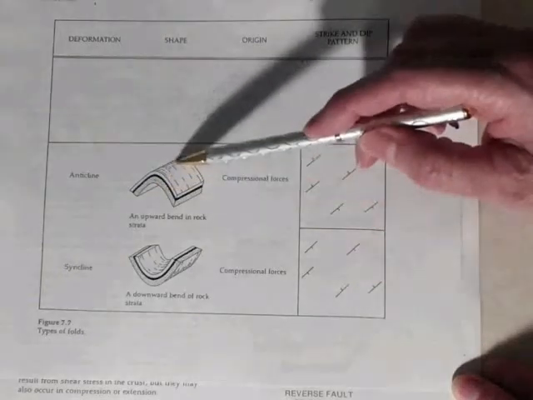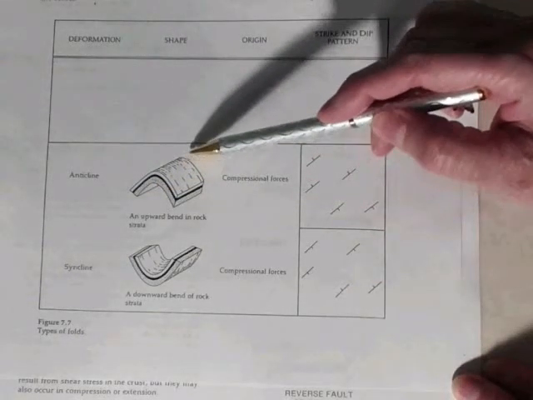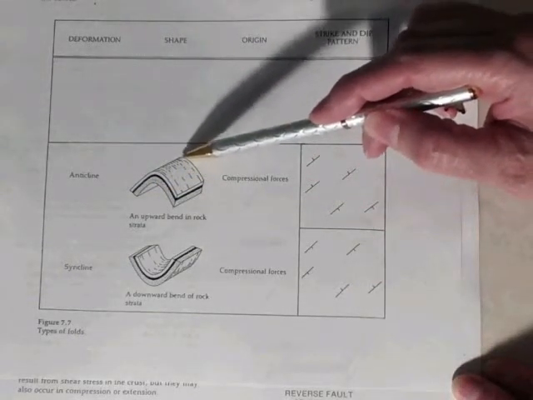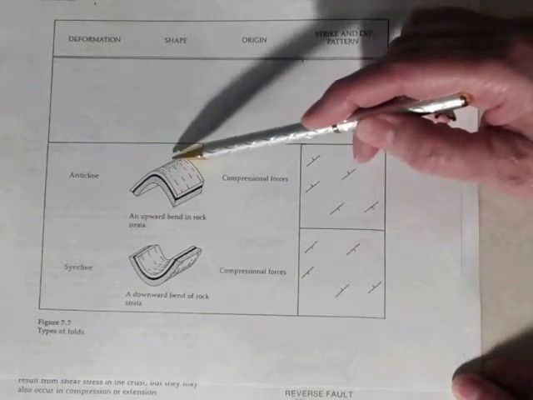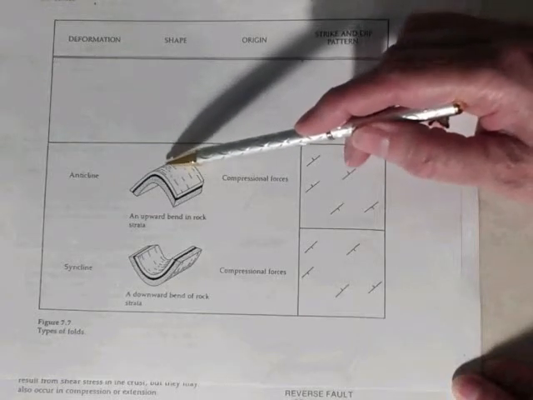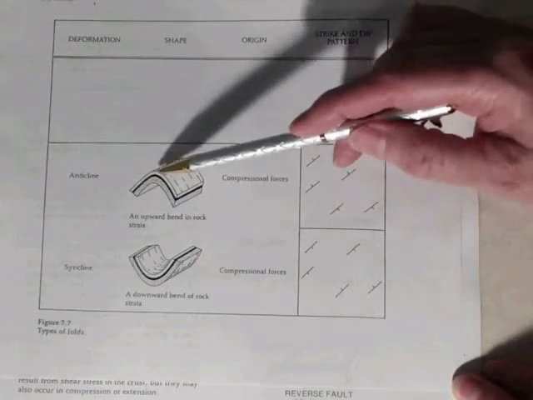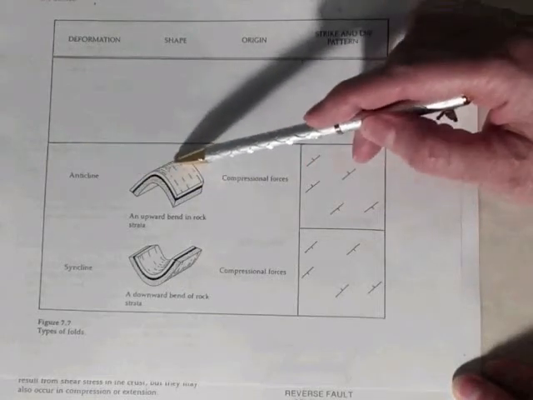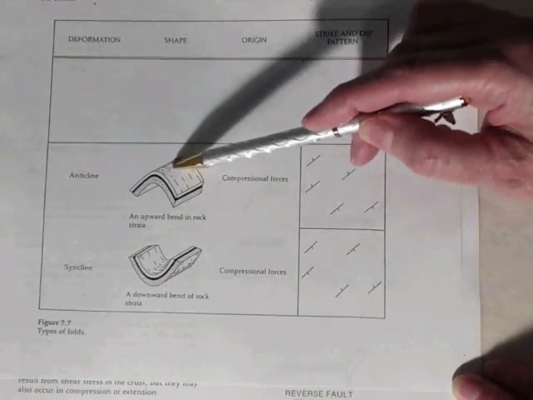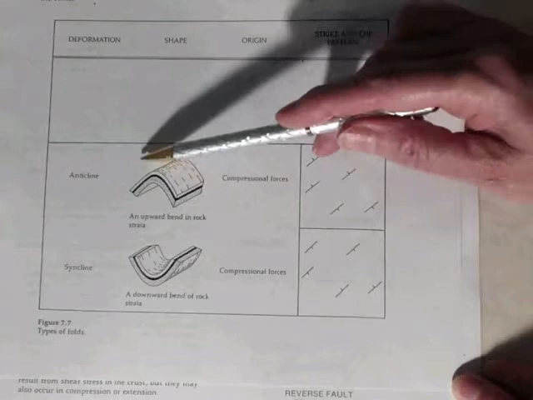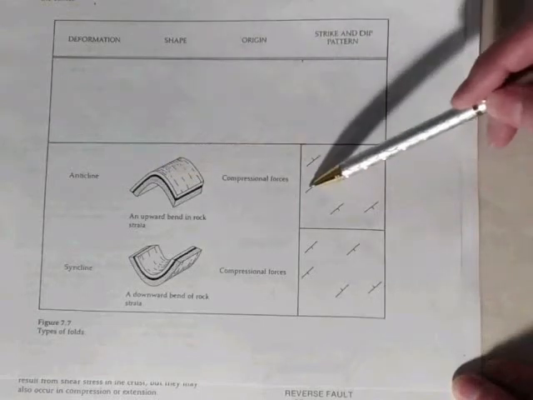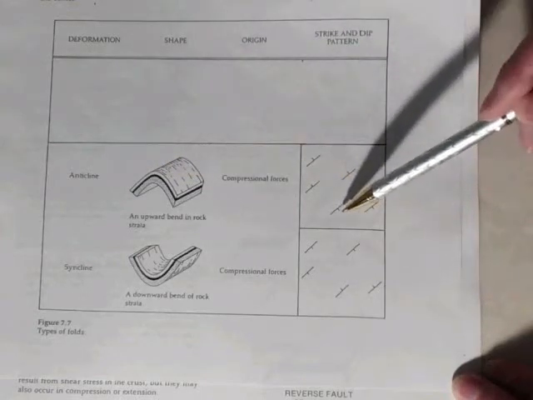And imagine if we had a water hose. Remember I said we were going to get our water hose out? Pretend we're up here with a water hose and running water. The water will go that way and it will go that way, away from the apex of that arch. And so when you draw your dipping planes, the dips are going away from each other.